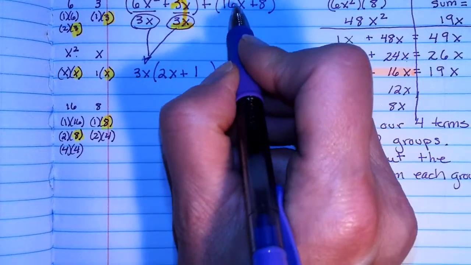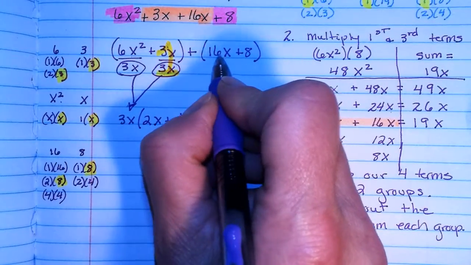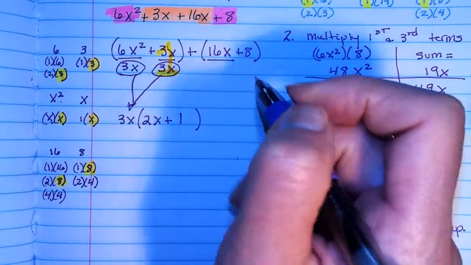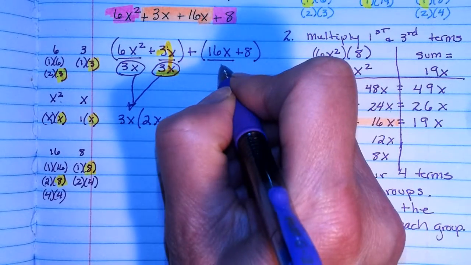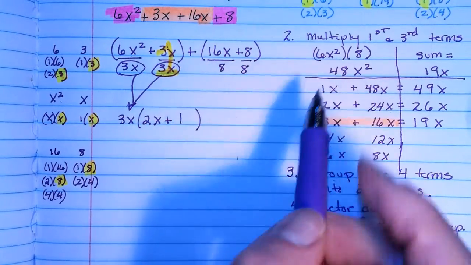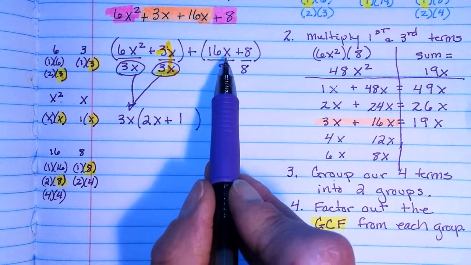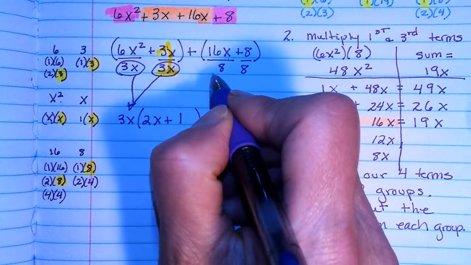Since my first term is positive, I'm going to factor out a positive. So this is 8 divided by 8. If this has an x, this does not have an x, so x is not a greatest common factor.